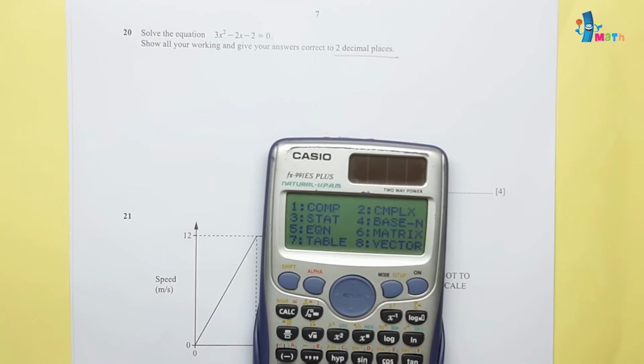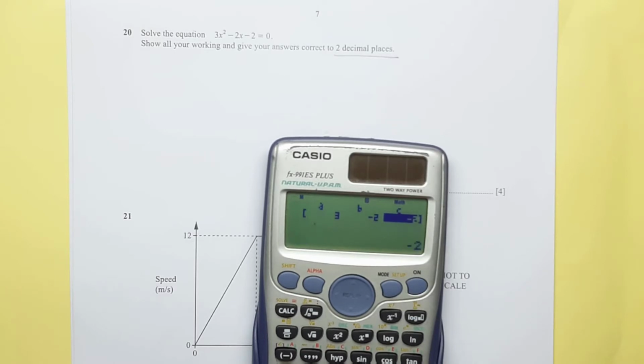Mode 5 3. You will reach here. Then the value of a will be 3. Then b will be minus 2. Then c is minus 2. We have given all values.